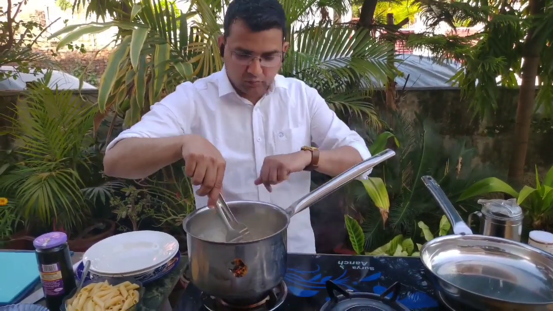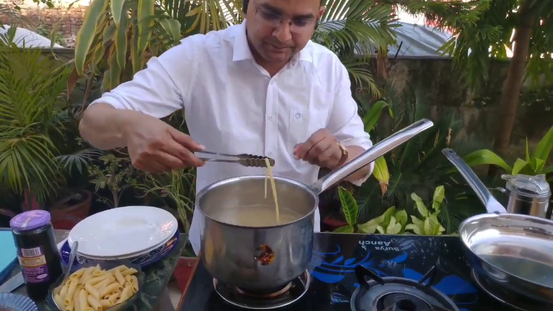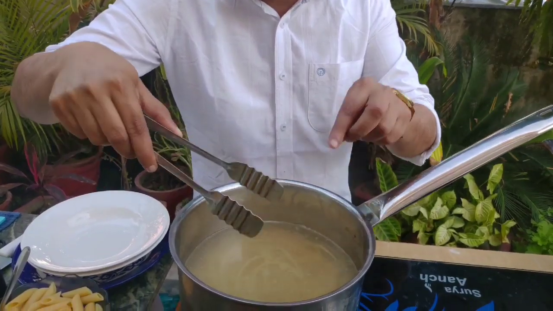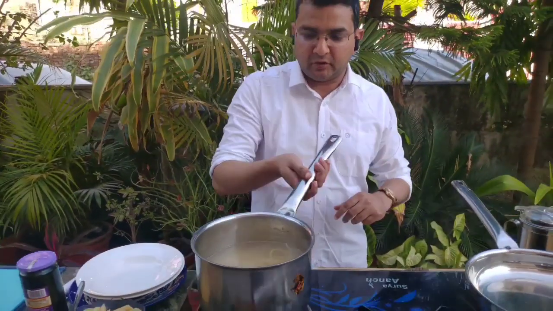So it's almost 8 minutes. I will just check my pasta to see whether it is done or not. Oh yes, it is perfectly al dente. This is the right time to remove my pasta from the hot water.